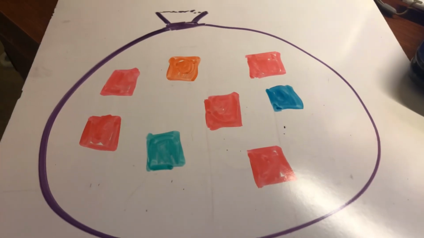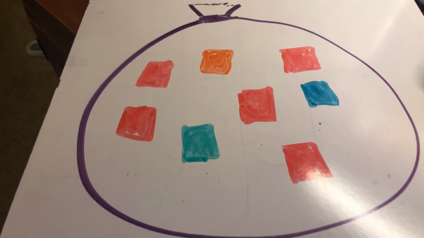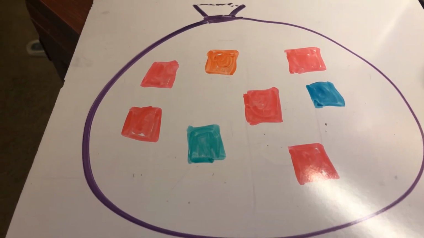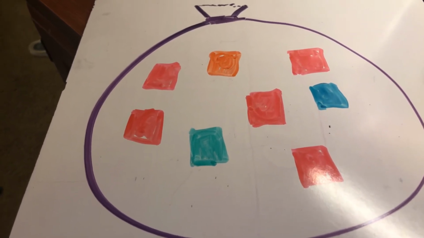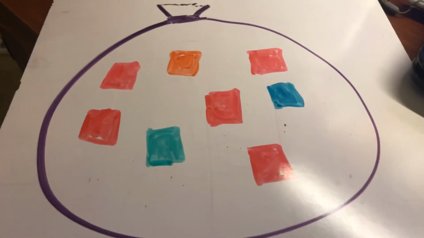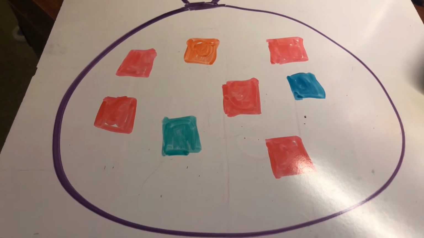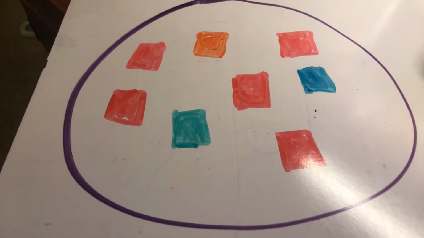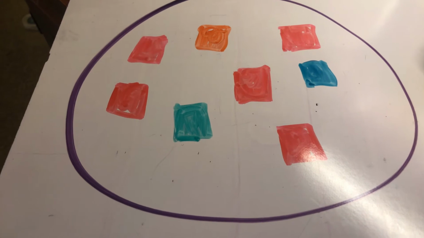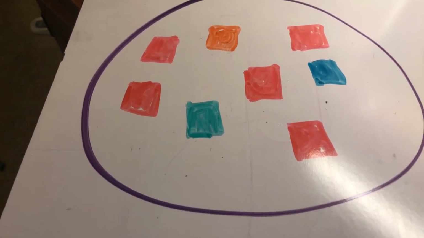Now, let's look at this bag of tiles. If you were to stick your hand into this bag of tiles and not look, just pick a random tile out of there, we want to make certain predictions about, well, let's figure out what the probability is of picking out each tile.